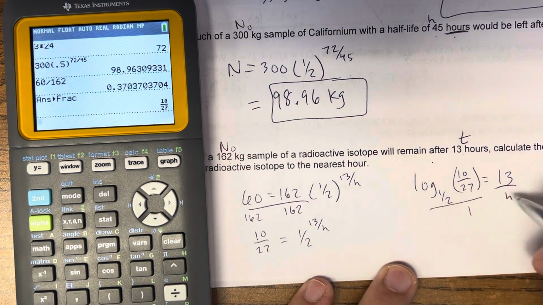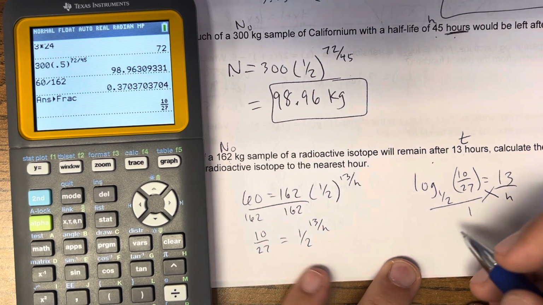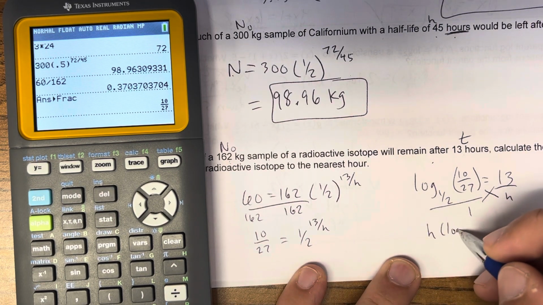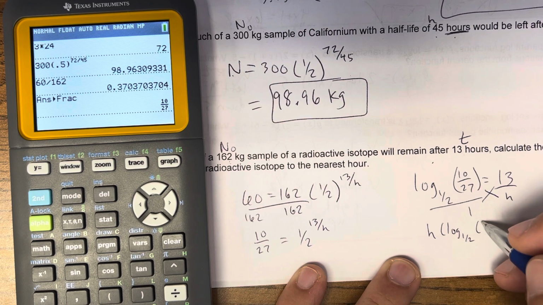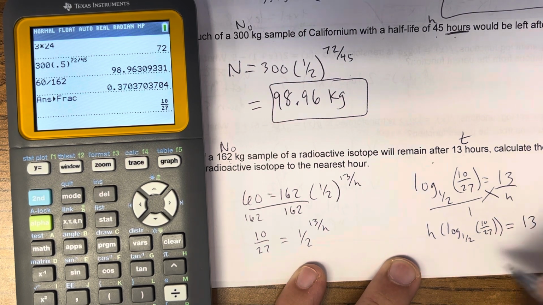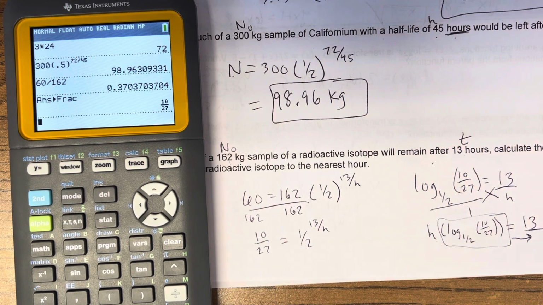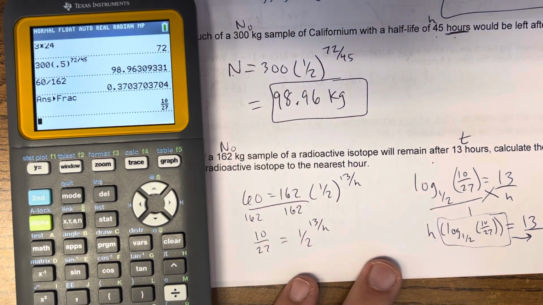And then we can cross multiply and solve. So we would actually have h times that log equals 13. And then to get the h by itself, we would actually divide 13 by that log.